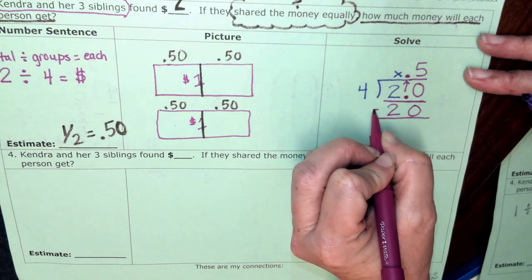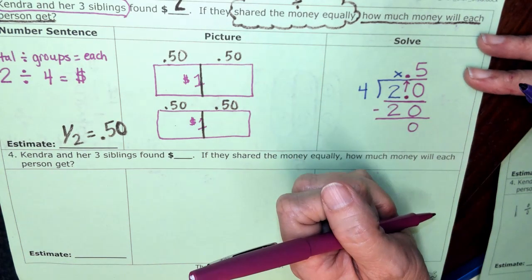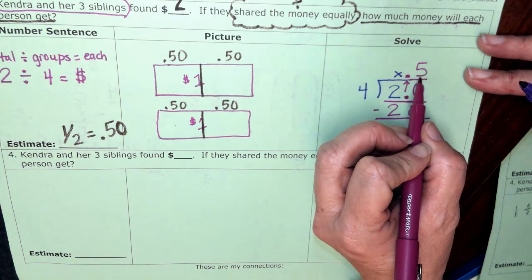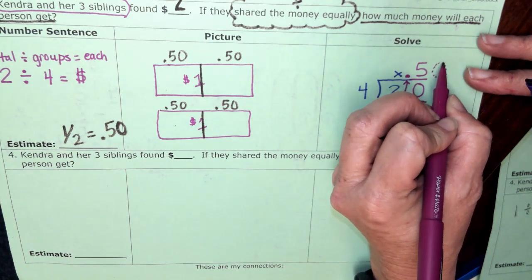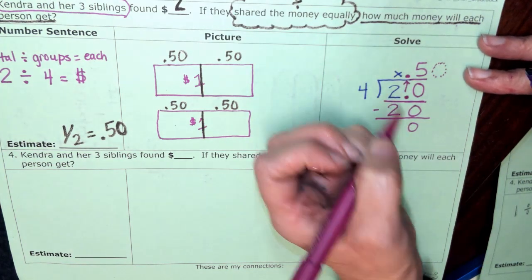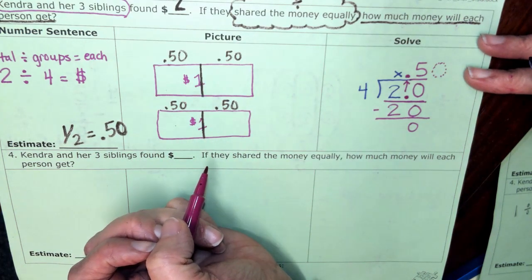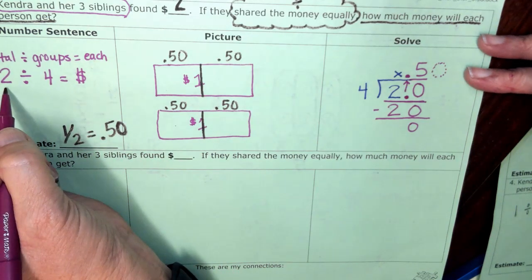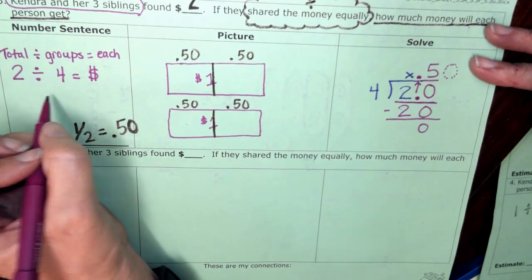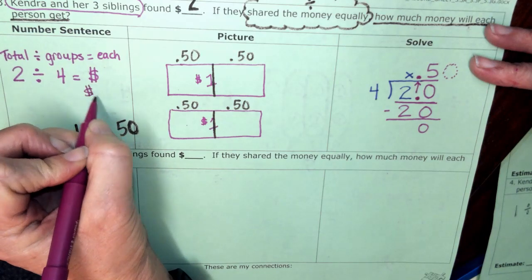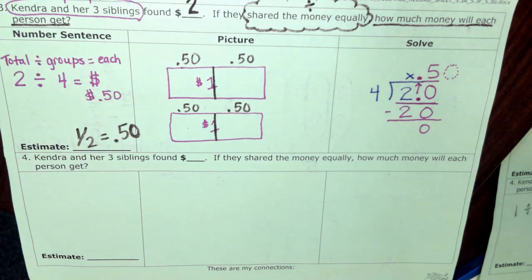And 20 minus 20 is 0. Now that's 0.5. And we know 0.5, or 5/10, is also the same as 50 hundredths, or 50 cents. And isn't that what we decided that we were going to do with our dollar? It is. So when I take 2 whole dollars and I divide it into 4 equal pieces, the amount that each person will get will be 50 cents. I'll see you back for number 4.